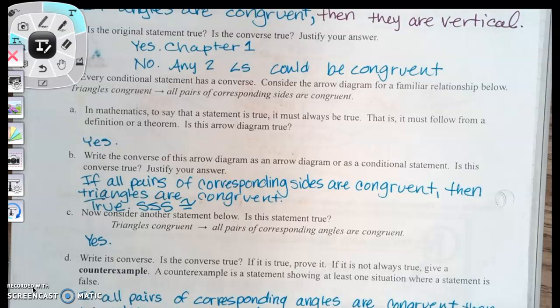Part A. In mathematics, to say that a statement is true, it must always be true. That is, it must follow from a definition or a theorem. Is this diagram true? So if triangles are congruent, all the pairs of corresponding sides are congruent. Yes, that's true. If two figures are congruent, all their sides are congruent. So we say, yes, it's true.